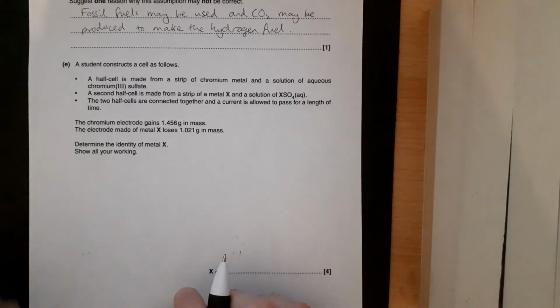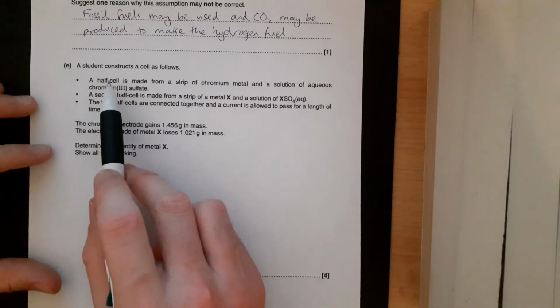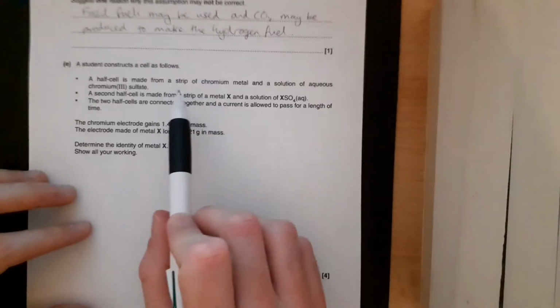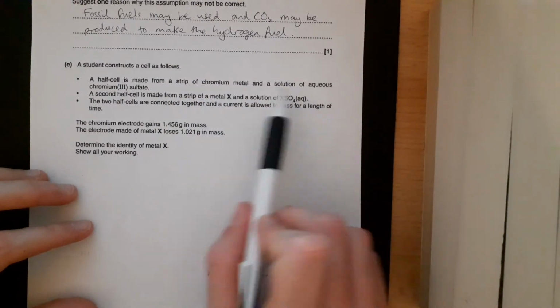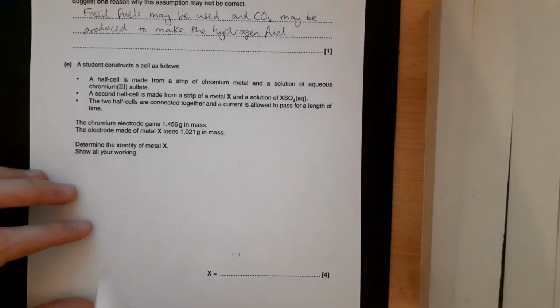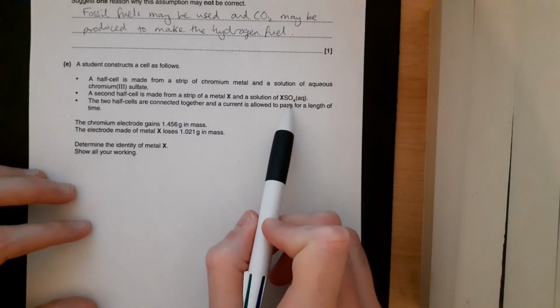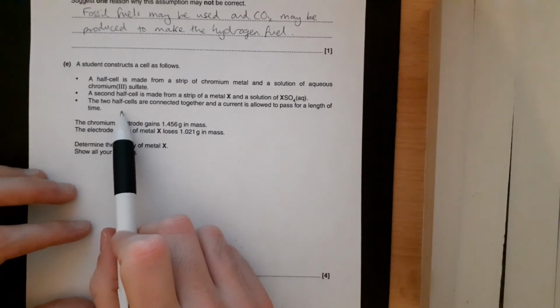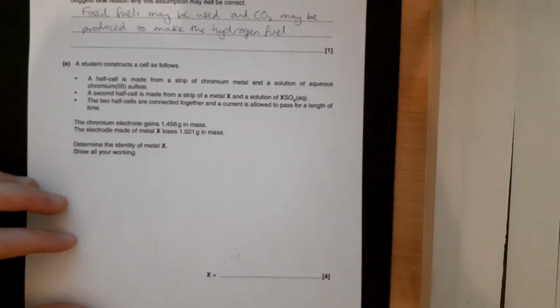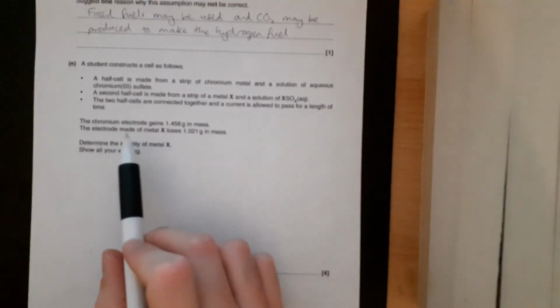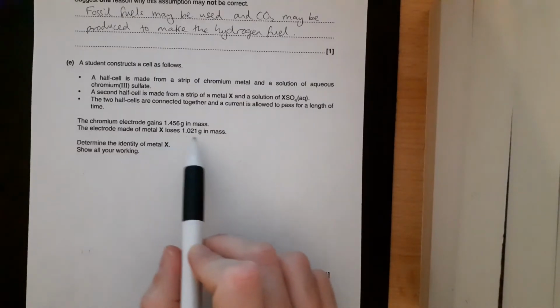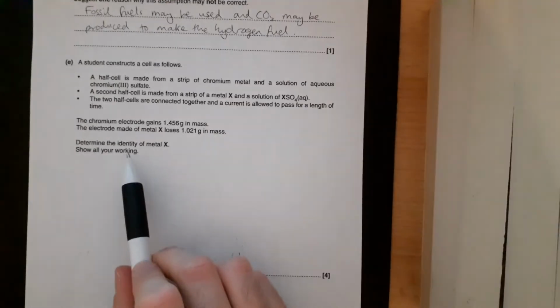Okay, finally the last question we're going to look at says, a student constructs a cell. A half cell is made from a strip of chromium metal and a solution of aqueous chromium 3 sulfate. The second half cell is made from a strip of metal X and a solution of XSO4. The two half cells are connected together and a current is allowed to pass. The chromium electrode gains 1.456 grams in mass. The electrode made of metal X loses 1.021 grams. Determine the identity of metal X.